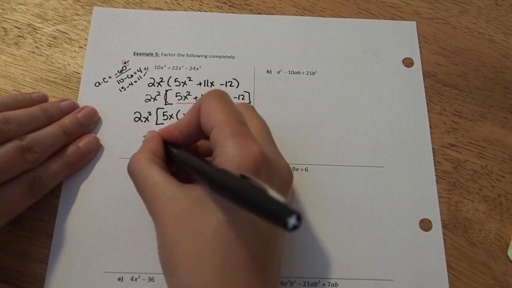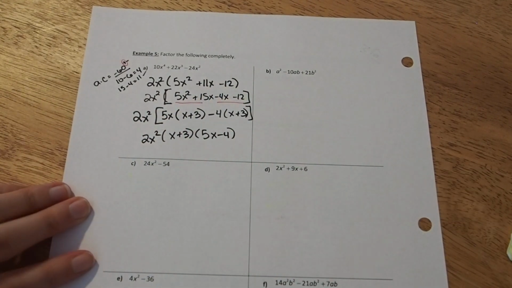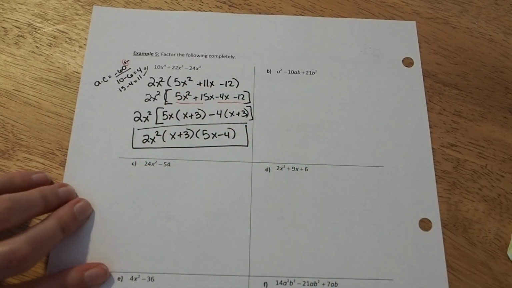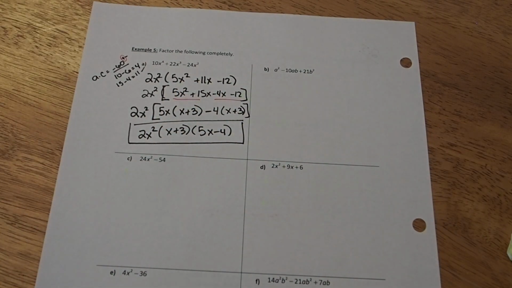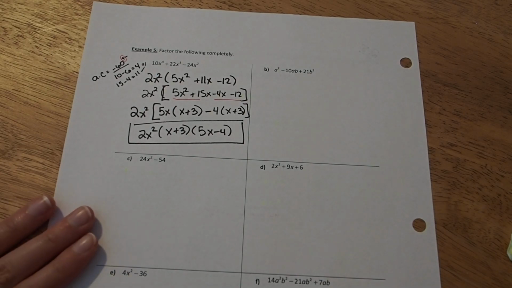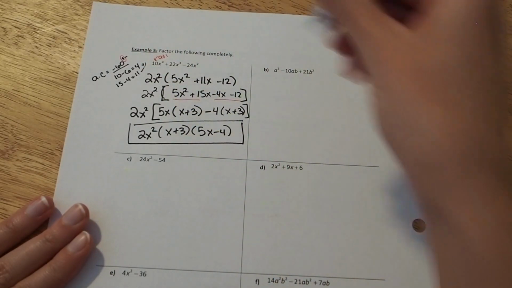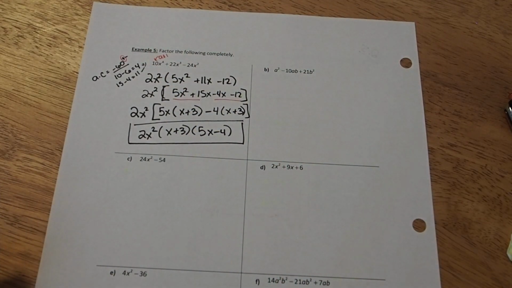Don't forget to drop your 2x squared down. So this becomes 2x squared times x plus 3, times 5x minus 4. There we go. So this one is factored. There were 2 strategies employed here. The first one was greatest common factor, and the second one was coefficient a not equal to 1. And because our coefficient a was not equal to 1, we can choose either trial and error or to use the AC in grouping.